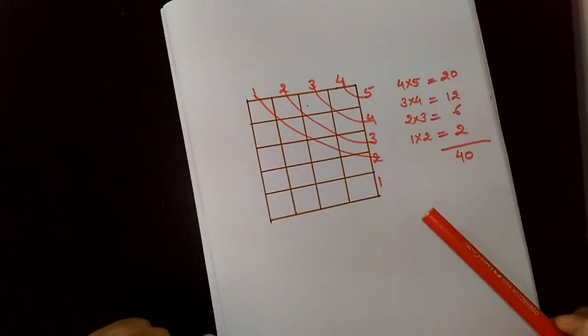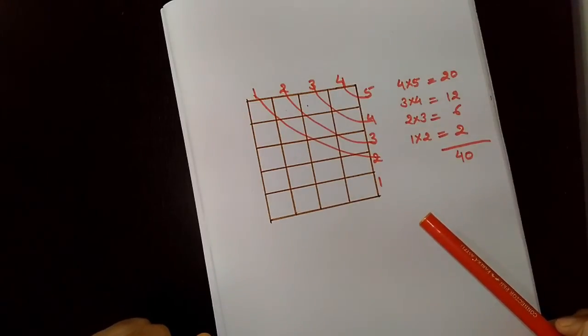Follow these simple tricks to count the number of squares in a given figure without actually counting them.